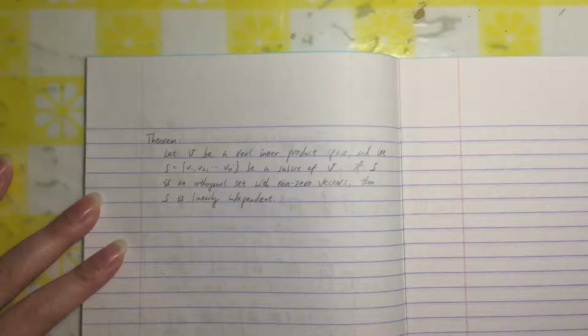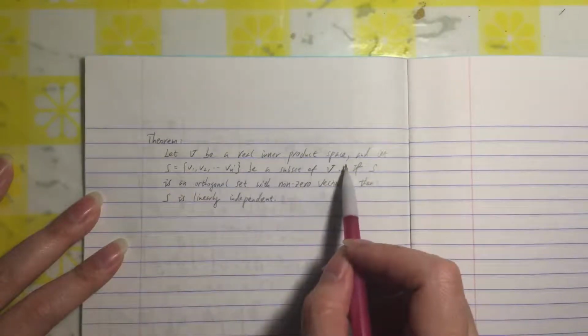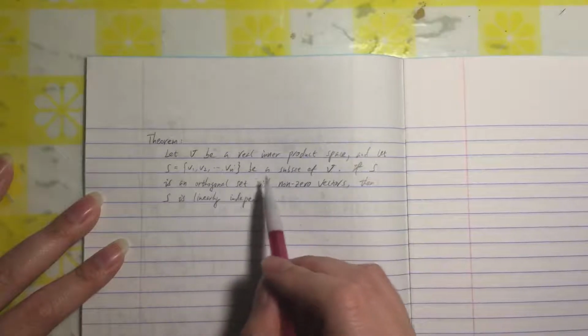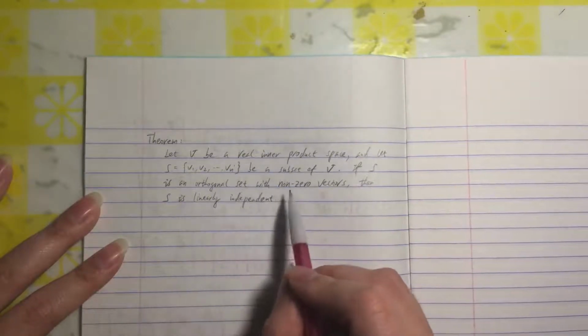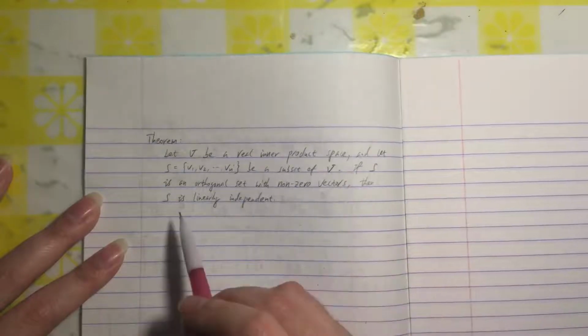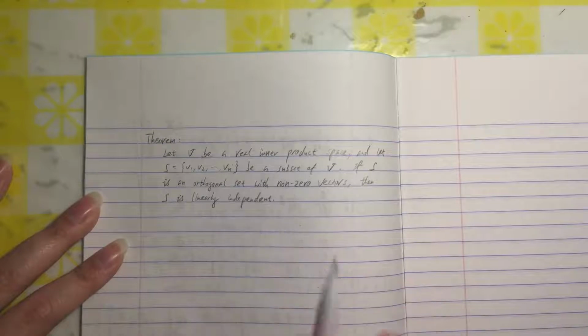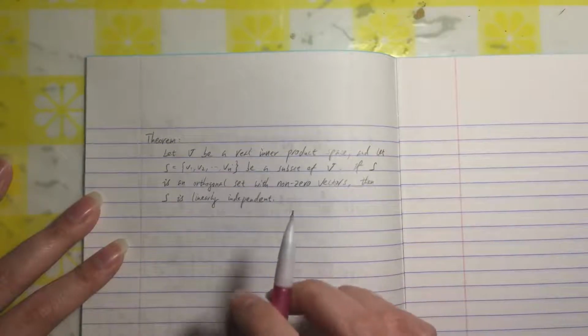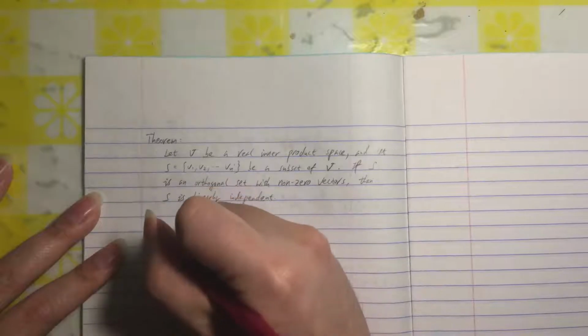Next, let me show you a theorem. Let V be a real inner product space, and let S equal to V1, V2, Vn be a subset of V. If S is an orthogonal set with non-zero vectors, then S is linearly independent. So this theorem says an orthogonal set with non-zero vectors is always linearly independent. How can we prove it?